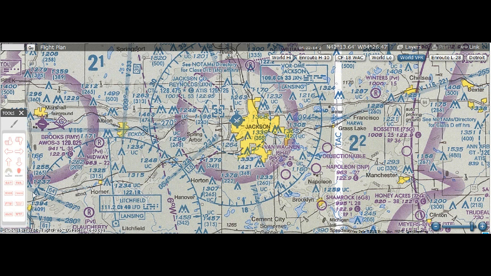So here's how it generally works. Now, not all Class D airports are like this. This is not set in stone, but generally speaking, from the center of the airport all the way out to the edge of the airspace, you have about 4.4 nautical miles. So that's how far out it goes, and it's obviously depicted by this blue dotted line.